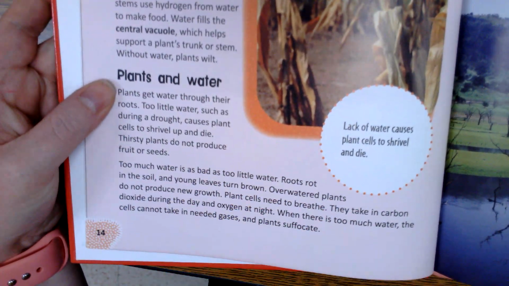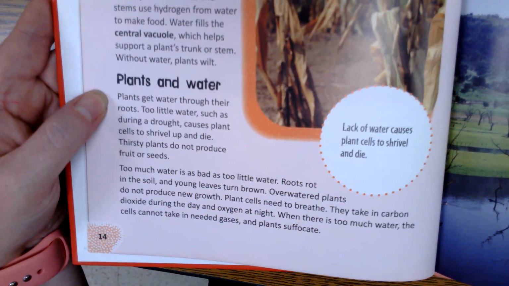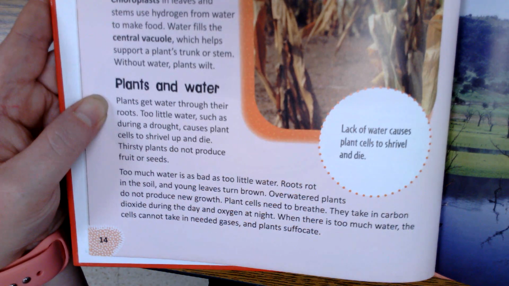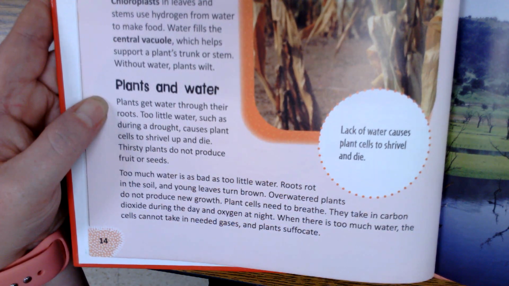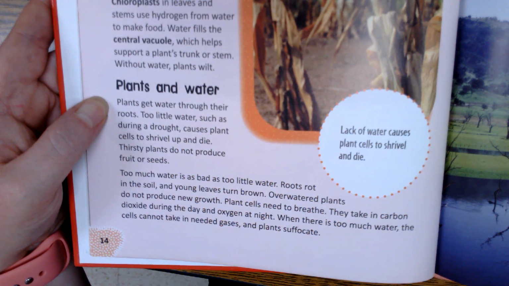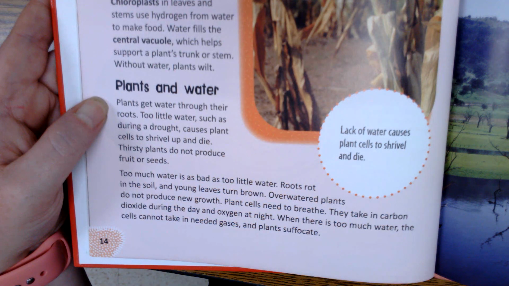Plants and water. Plants get water through their roots. Too little water, such as during a drought, causes plant cells to shrivel up and die. Thirsty plants do not produce fruit or seeds. Too much water is as bad as too little water. Roots rot in the soil and young leaves turn brown. Overwatered plants do not produce new growth.